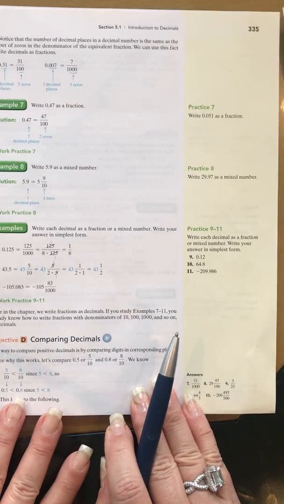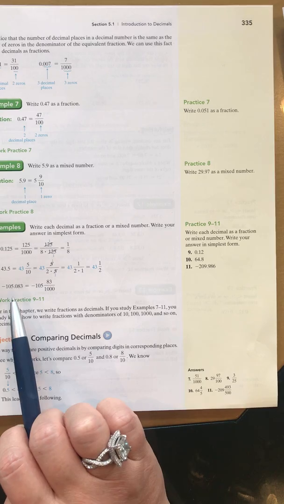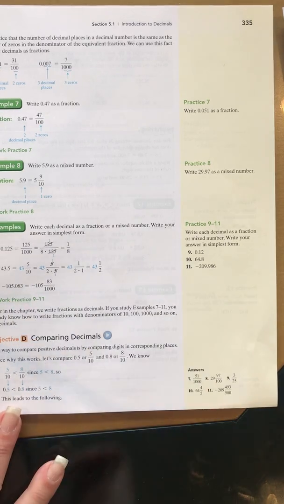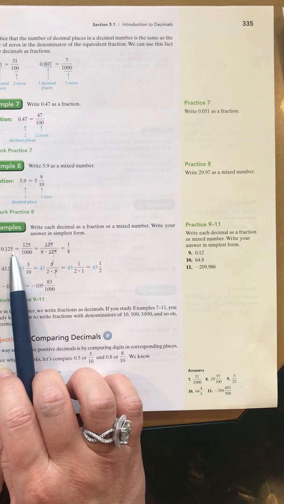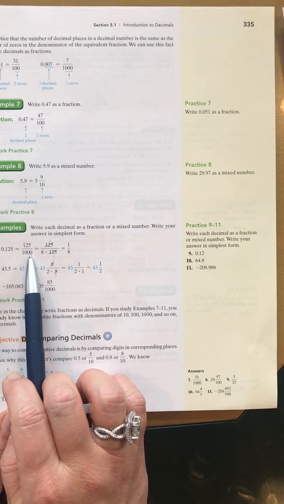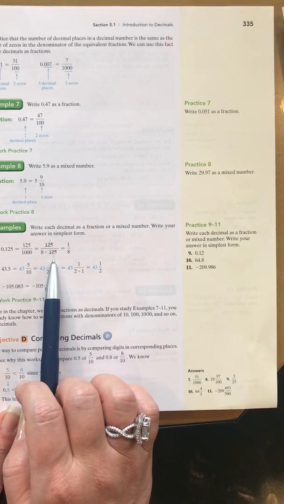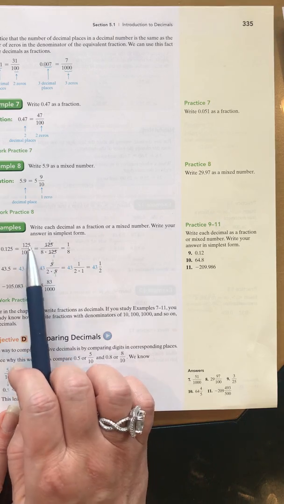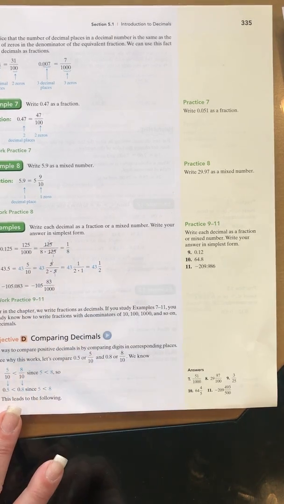okay? And you may also be asked to turn something into a fraction and then put it in simplest form, and we talked about simplest form. So for number 9, 0.125 is 125 over 1,000. See, there's 3 digits, 3 zeros. And then what you want to do is simplify it. And in this case, you can see that 125 goes into both of these. So the simplest form is 1/8.